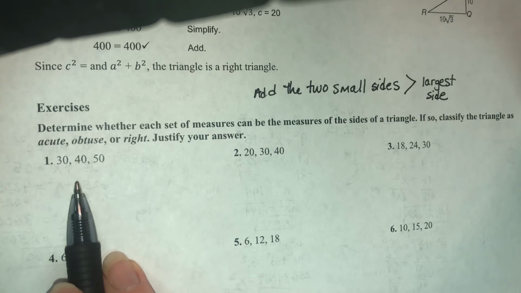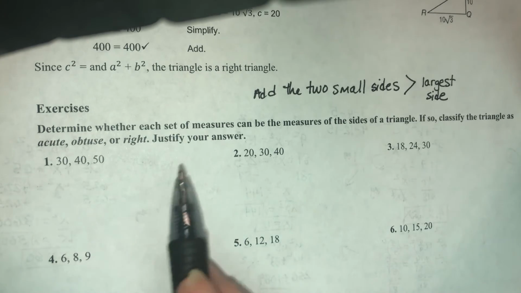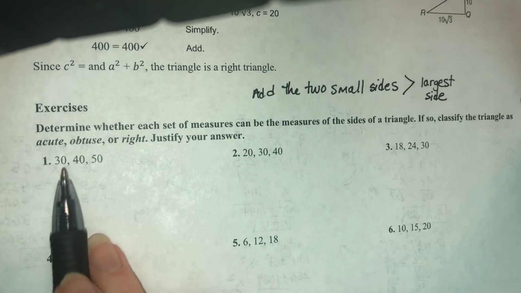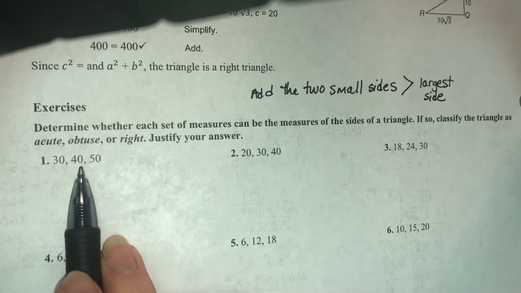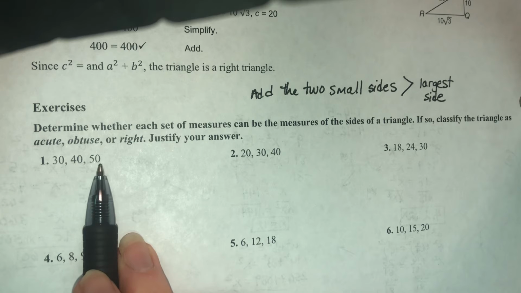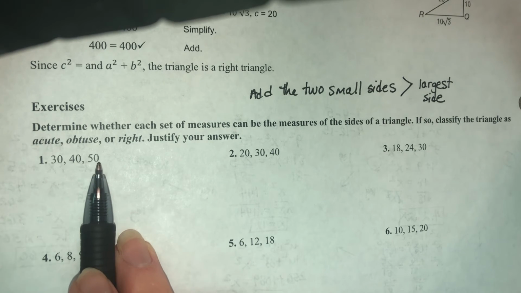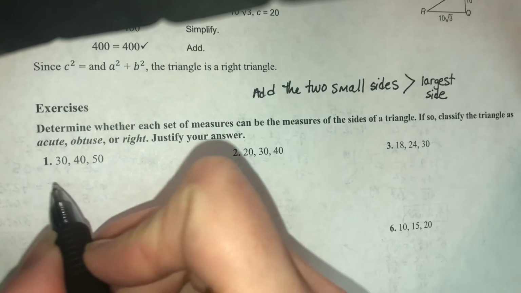So look at this first one, number 1, 30, 40, 50. First of all, is this a triangle? Let's add the two small sides. 30 plus 40 equals 70. 70 is bigger than 50, so yes, we have a triangle. But let's see what kind it is.